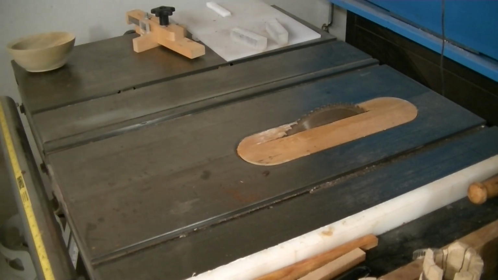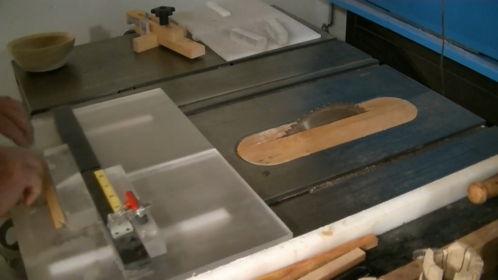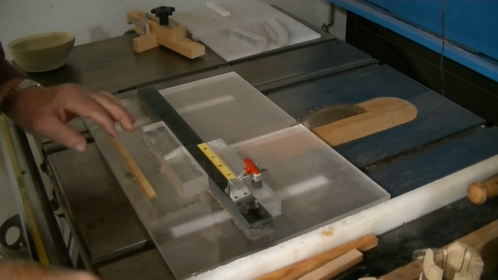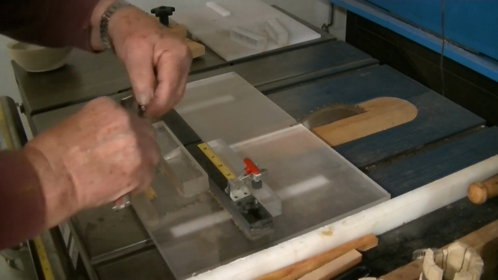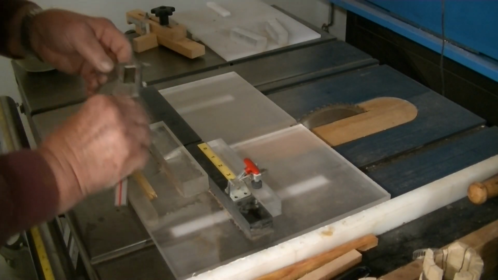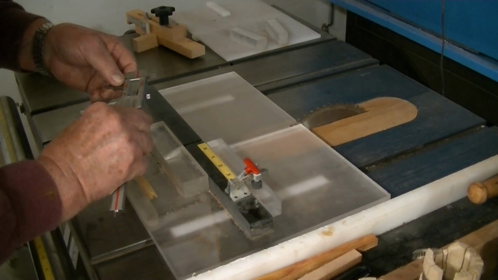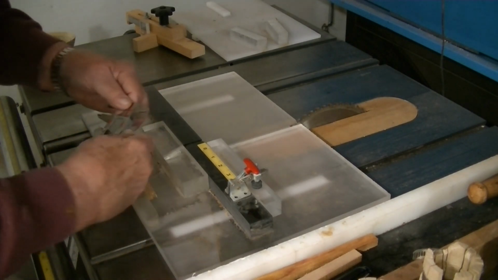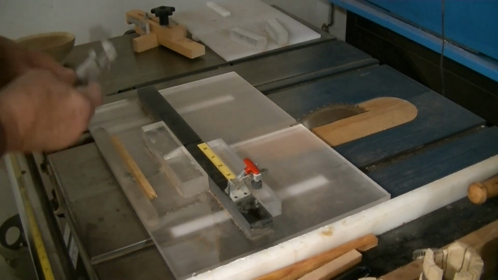And this sled is designed to ride on both sides of the blade, hold the small piece of wood carefully centered, and I can then cut very, very small end grain segments. Well, not actually segments, spacers.